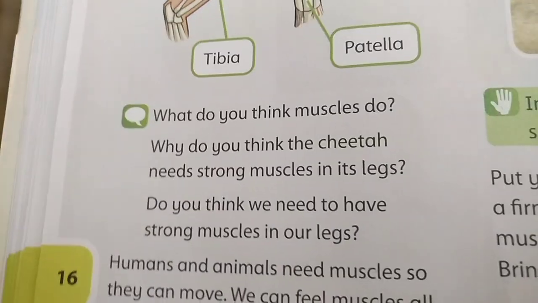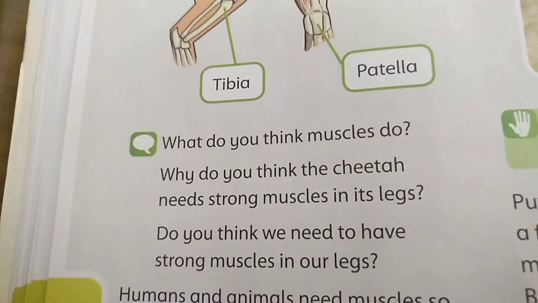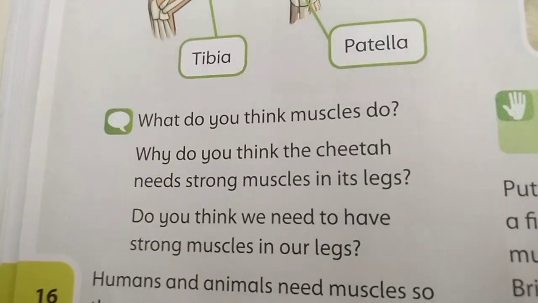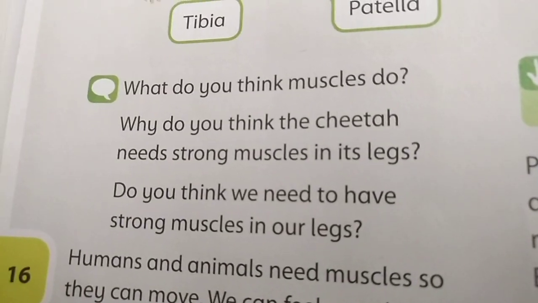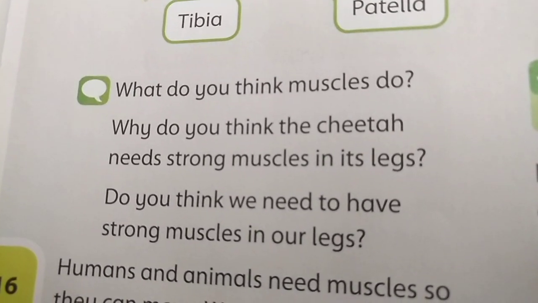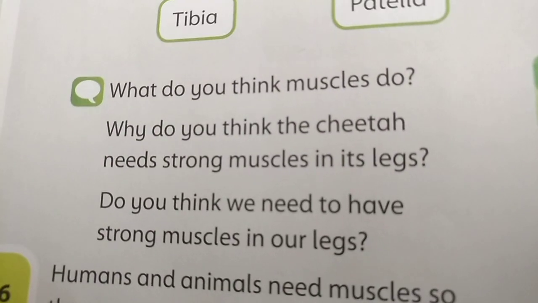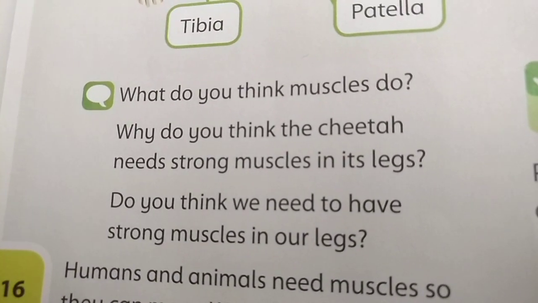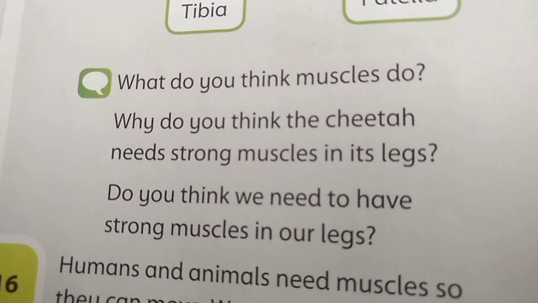Now come down. What do you think muscles do? What do the muscles do? I guess now you people get the idea. Muscles help our body to move properly with a grip. Muscles give strength to our body. Why do you think the cheetah needs strong muscles in its legs?